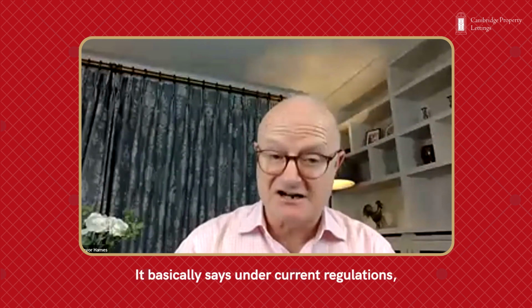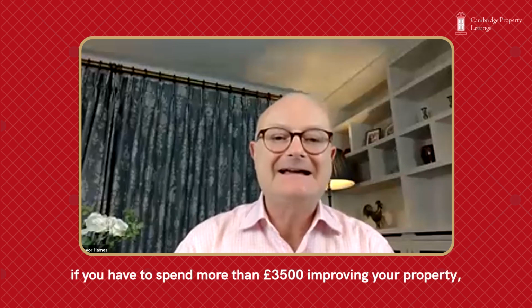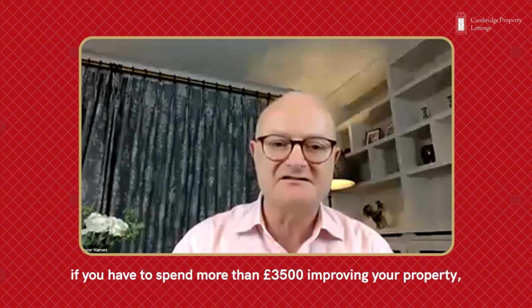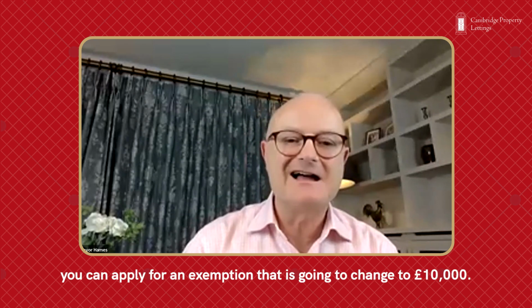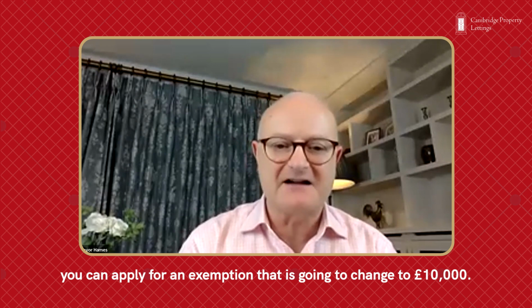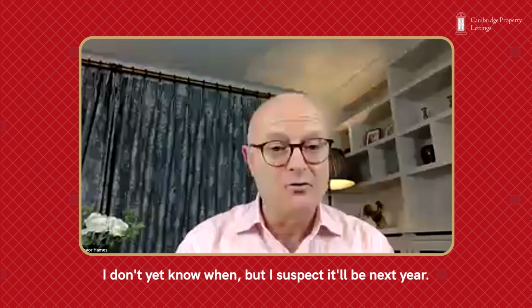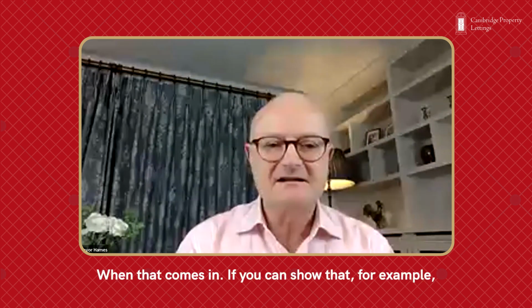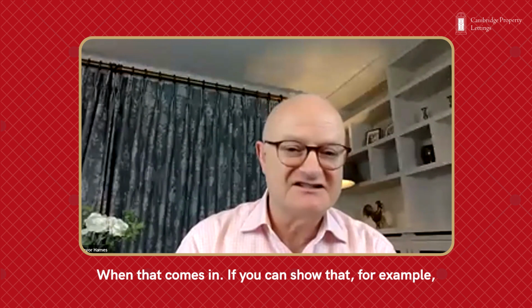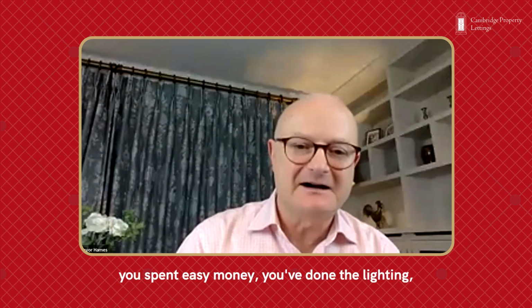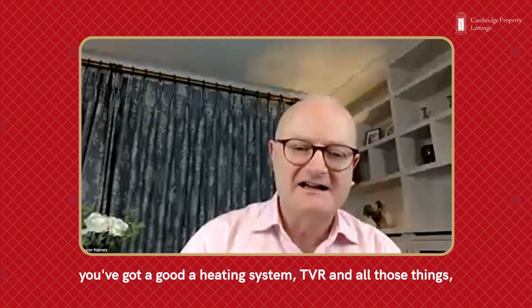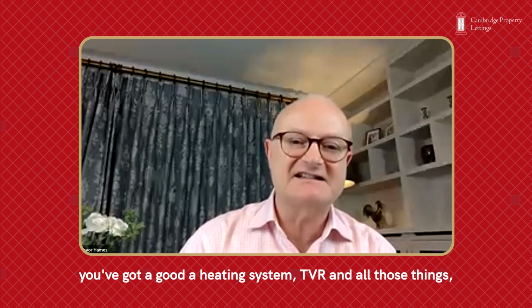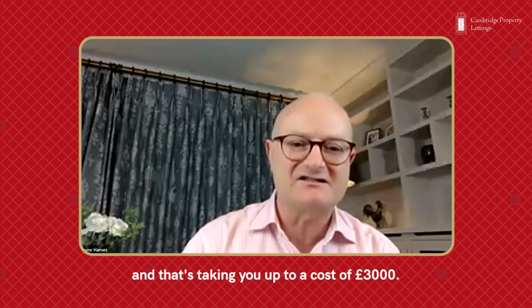It basically says, under current regulations, if you have to spend more than £3,500 improving your property, you can apply for an exemption. That is going to change to £10,000. I don't yet know when, but I suspect it'll be next year. When that comes in, if you can show that, for example, you've spent easy money, you've done the lighting, you've done various little things, you've got a good heating system, TRVs and all those things, and that's taken you up to a cost of £3,000.